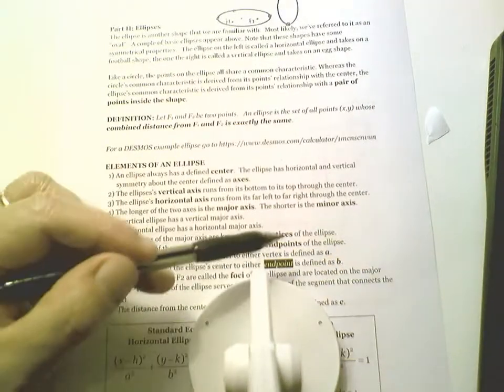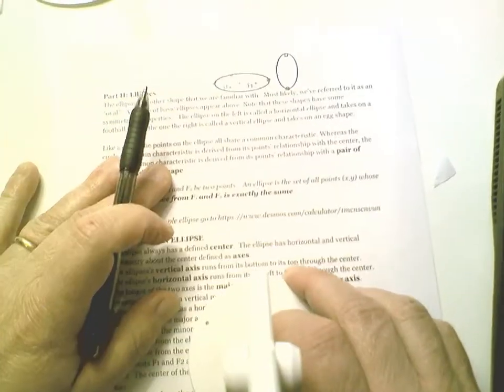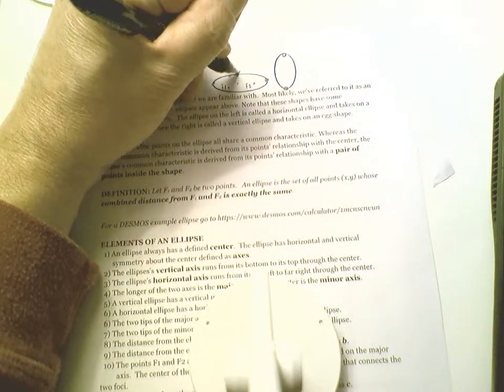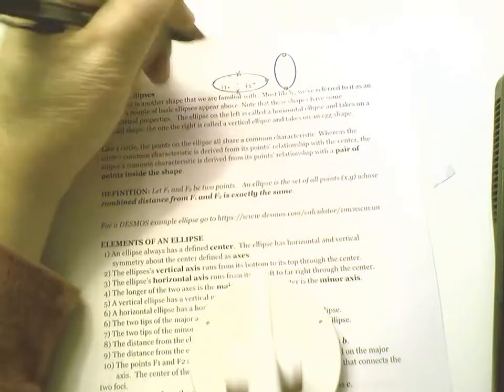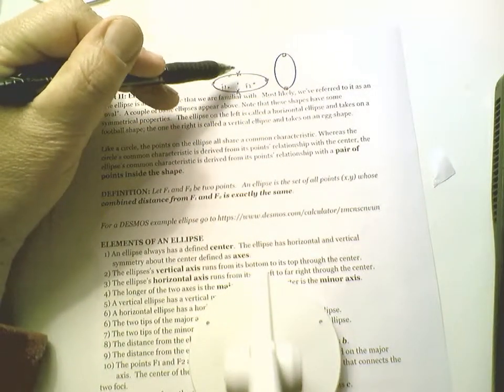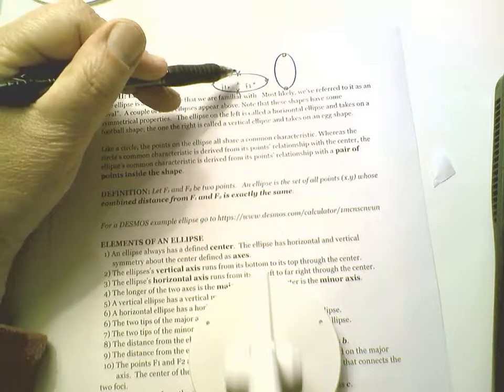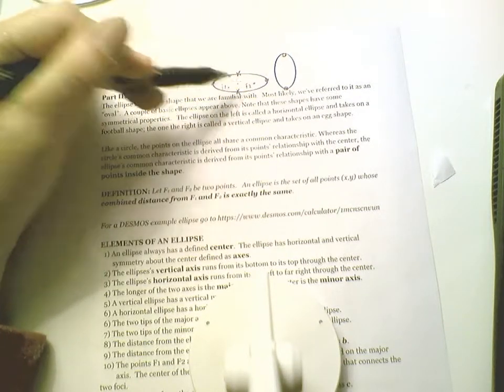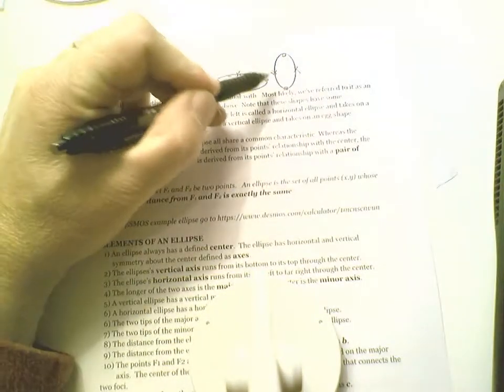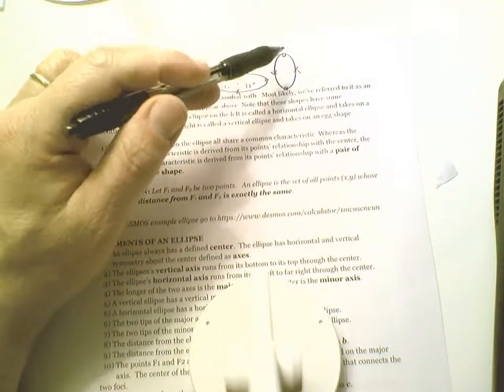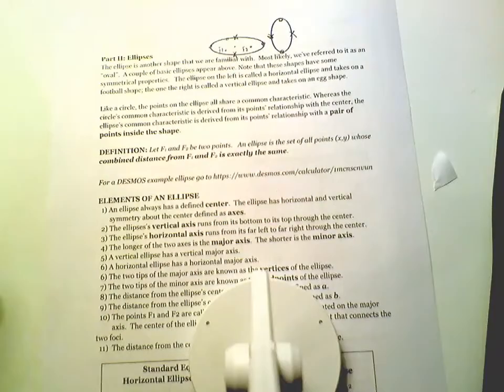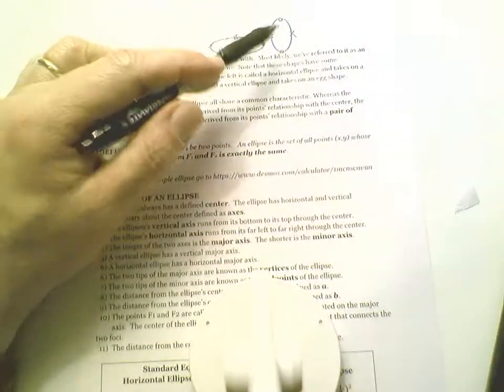The endpoints are the pieces that are at the top and bottom or right and left of the minor axis. So if I go a little x right here and an x right there, those are the endpoints of what? The minor axis in this horizontal ellipse. And over here, if I went x and x, those are my endpoints of this vertical major axis ellipse. So vertices are always at the tips of the major axis. Endpoints are at the tips of the minor axis.